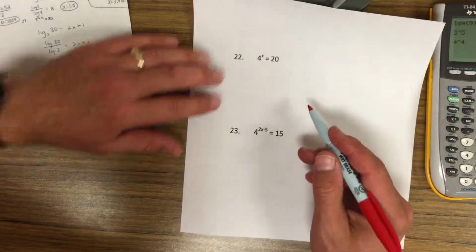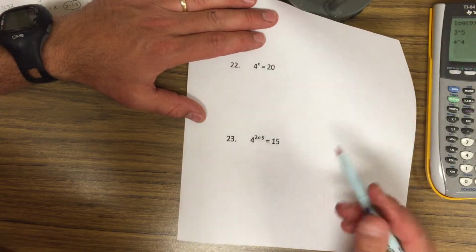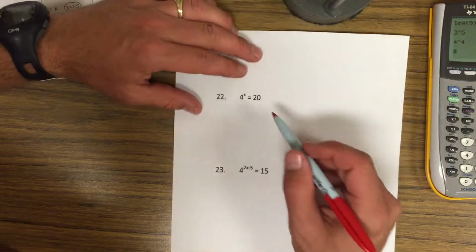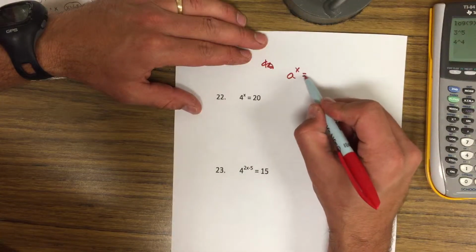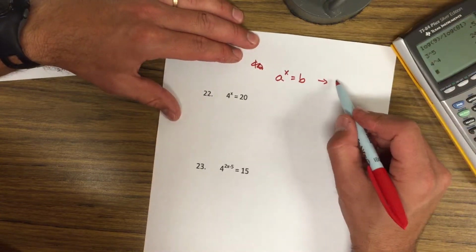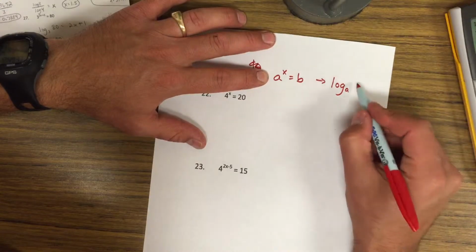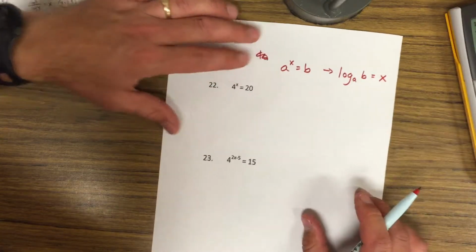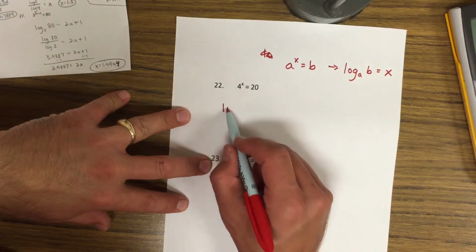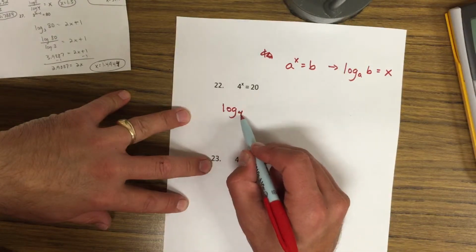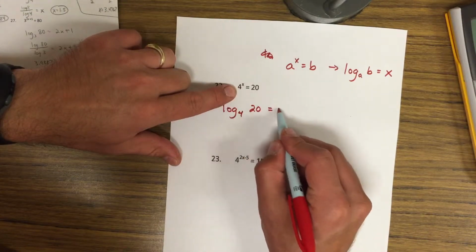Number 22. This is, look, it's opposite. It's an exponential equation, but you have to use logs to solve it. Remember, if we're going a to the x equals b, the base of the exponent becomes the base of your log, and then that equals x. So here we go. This is log 4. The base of my exponent becomes the base of my log. The 20 is here and the x is there.